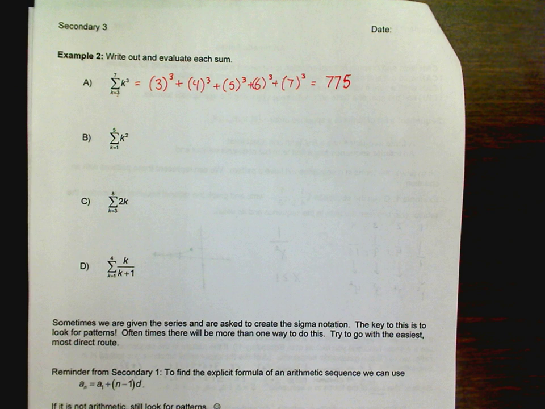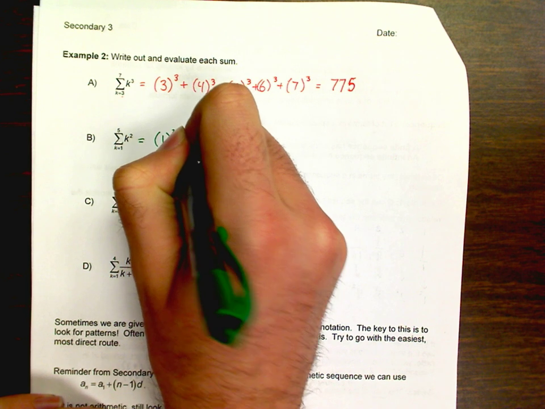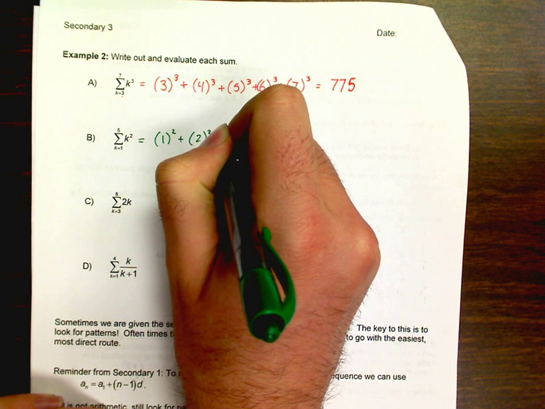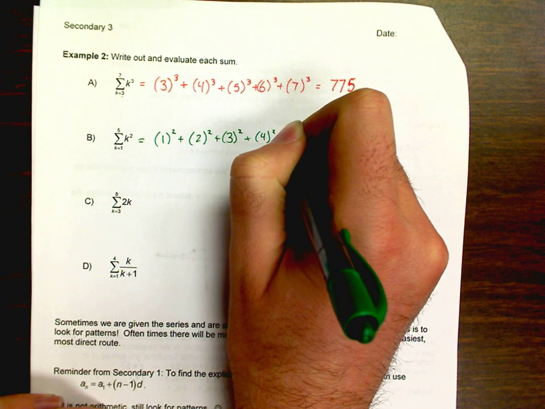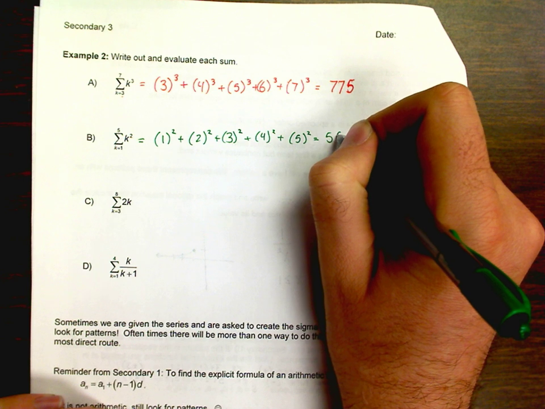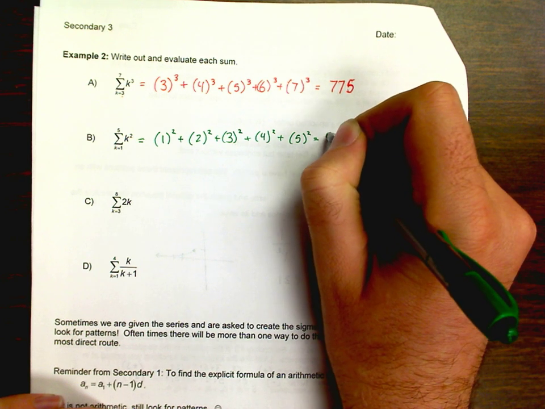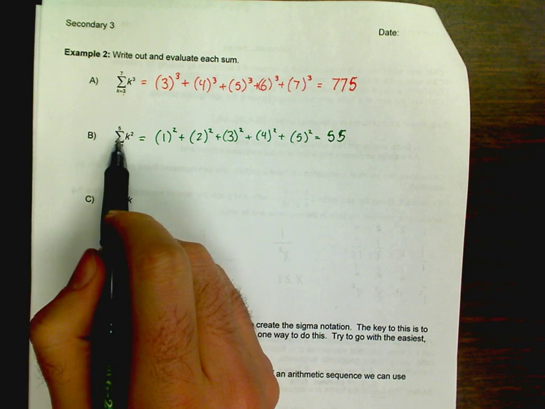All right, so next one. Let's go with this one. I'm going to start at k equals 1. So I'm going to do 1 squared plus 2 squared plus 3 squared plus 4 squared plus 5 squared. And when you add all that up, it's 55. Now I want to do both of these so that I can go back to that note that I said, where the upper limit can tell you the number of terms if k equals 1. Notice that both of these add up 5 terms. In example B, my upper limit was 5. So that's nice.